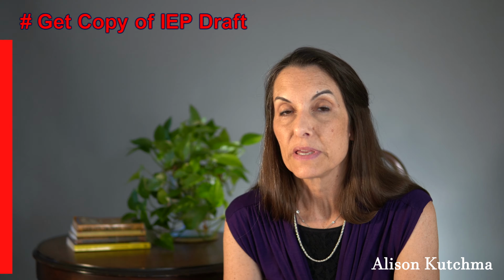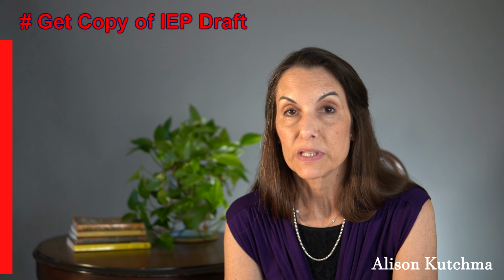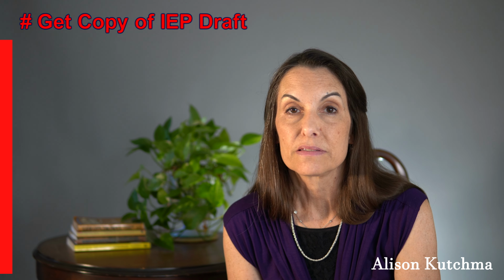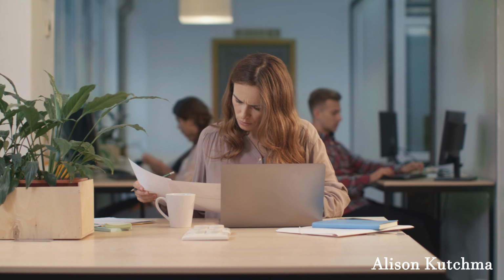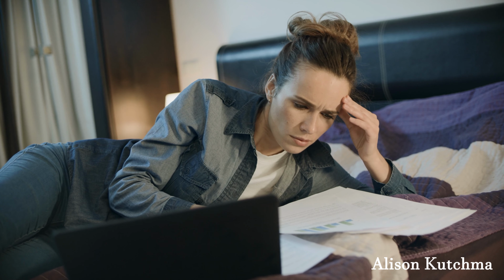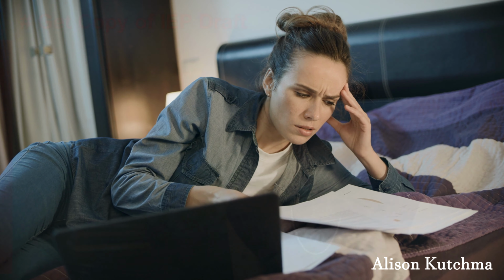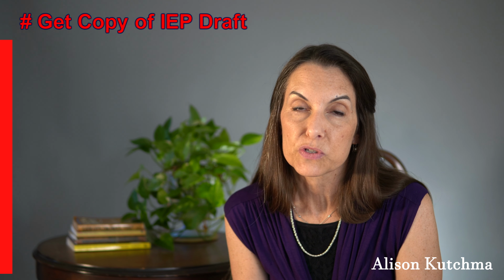It's really important. Do not leave that room without them printing out a copy of the IEP as drafted by the team. And this is really important because in my personal experience, the school district has changed the IEP after the meeting, and it's a good thing you have a copy because you can show that this is what the team wrote and this other thing that was created afterwards is not what we decided. So it's really, really important that you do not leave without a copy of what was drafted by the team.